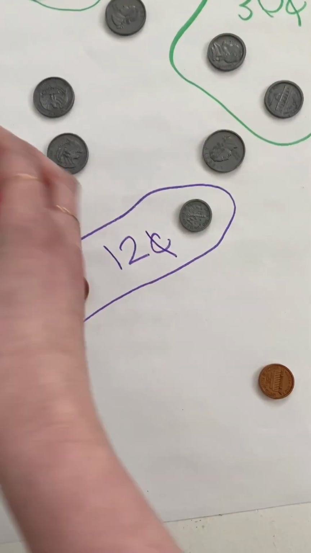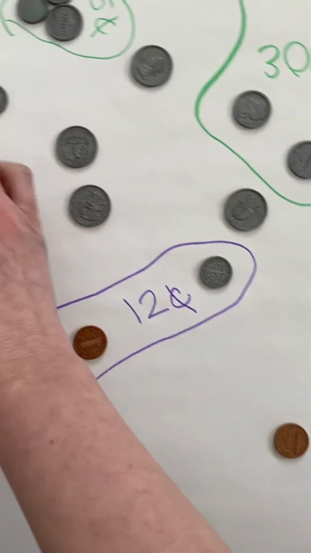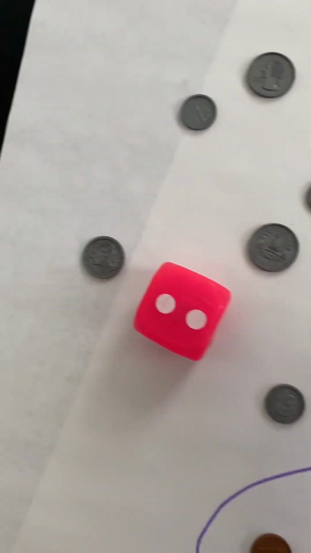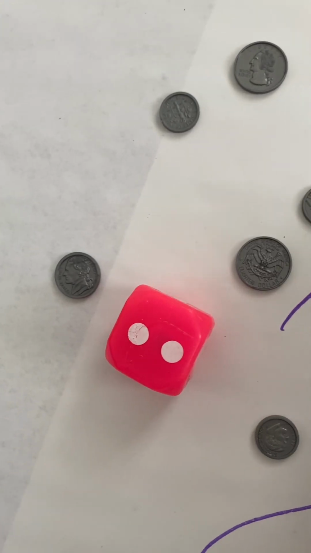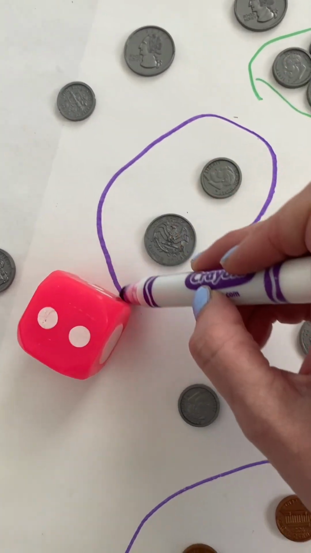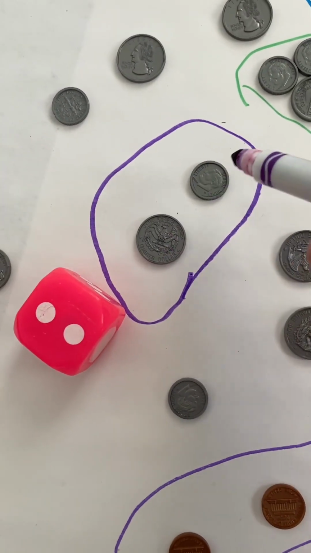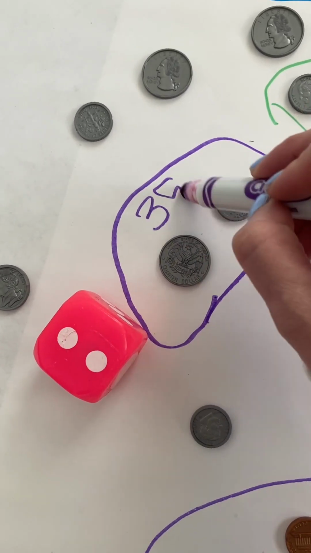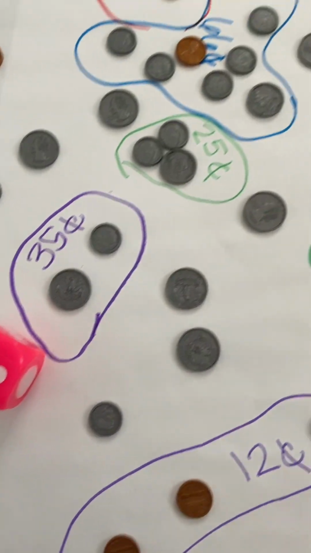And then another student at the table would roll. They land on 2. They would circle any 2 coins. So 25 plus 10, that would be 35 cents.